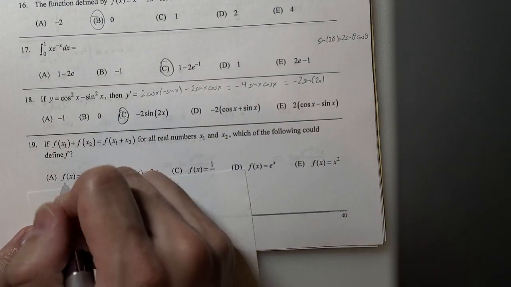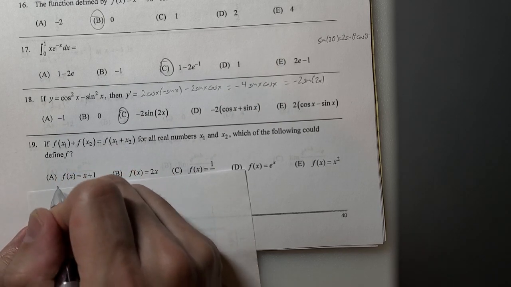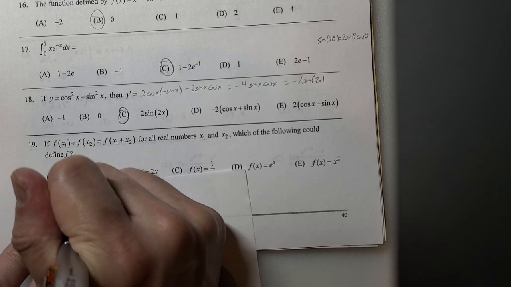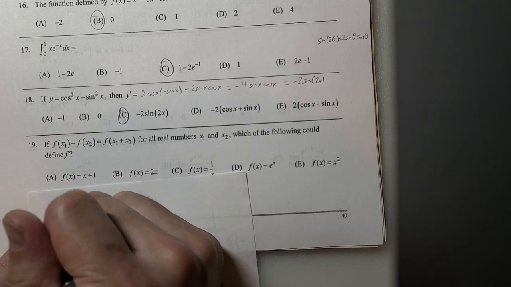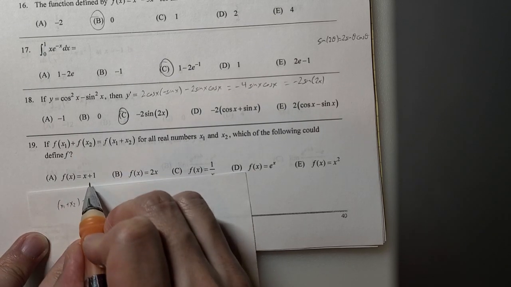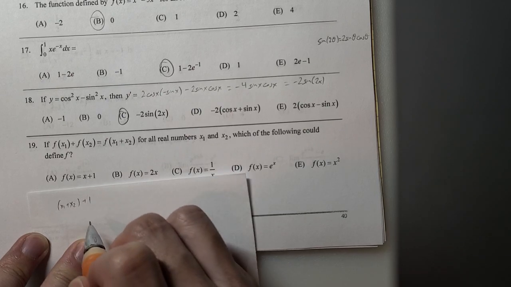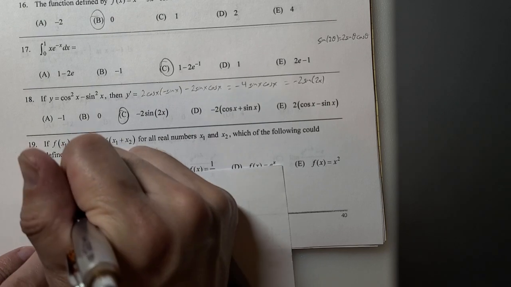So f of x1 plus x2 would be, for this one, x1 plus x2 plus 1. Is that the same thing as x1 plus 1 plus x2 plus 2 plus 1? No, because that'll be a plus 2. Okay, so let me write it properly.